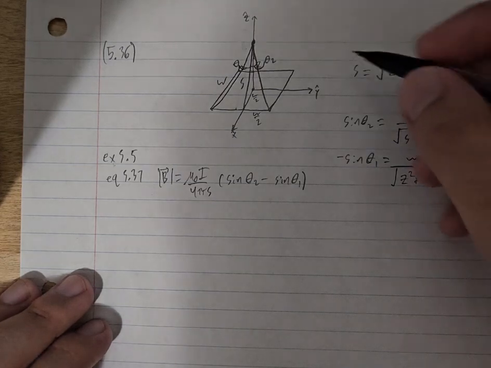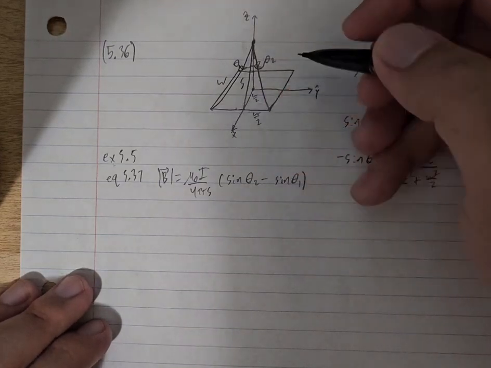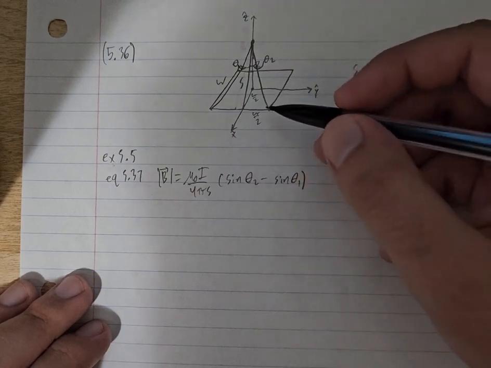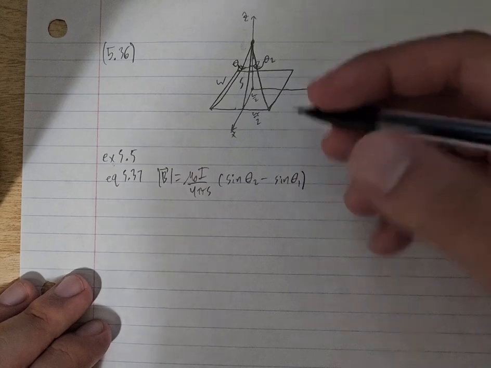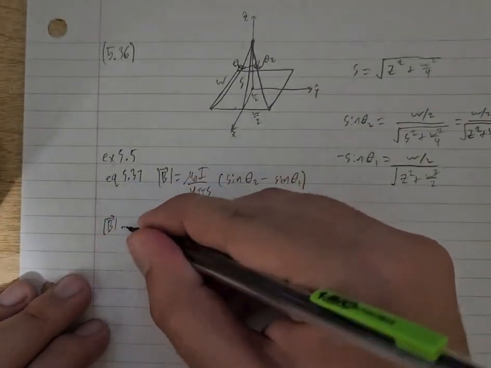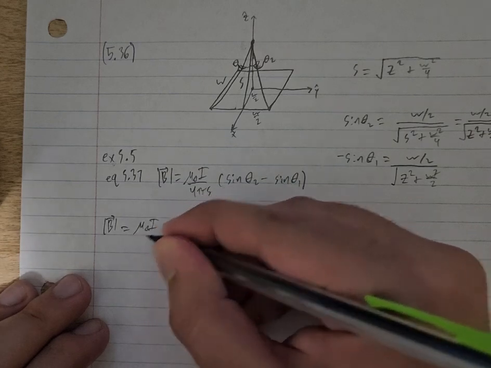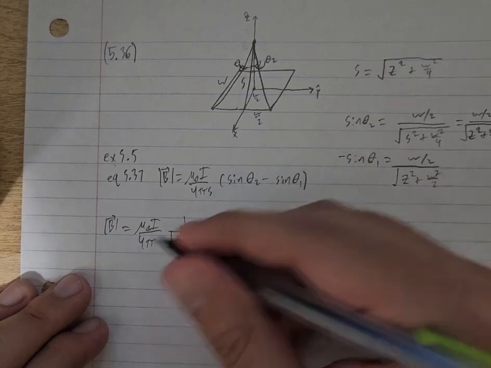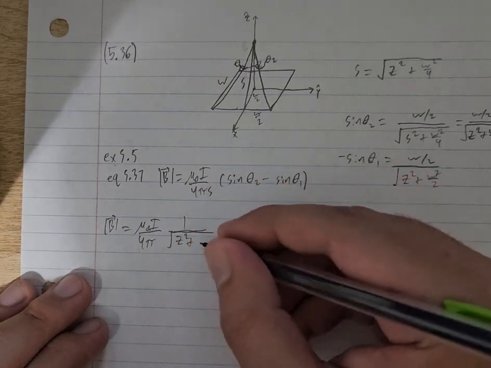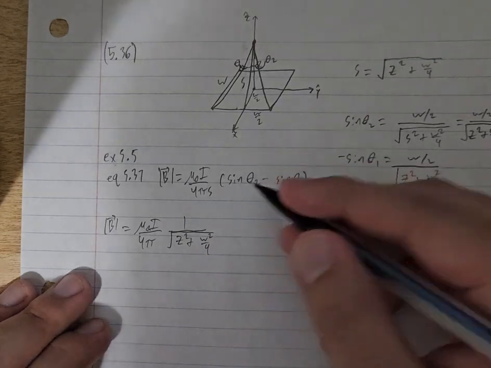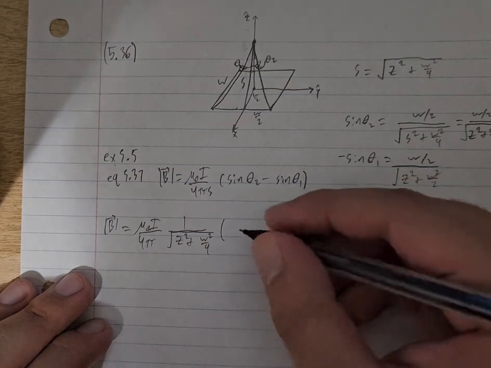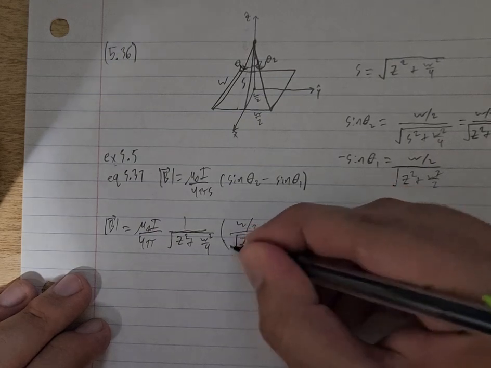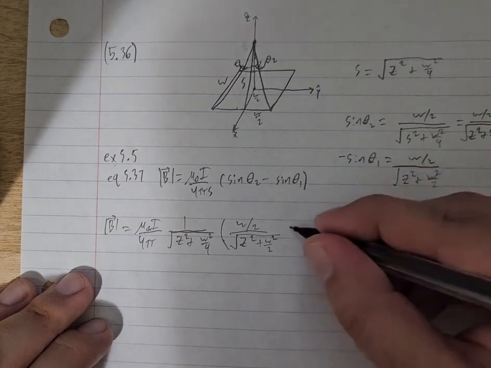Now that we have this distance S from this long wire here that we're approximating from this example 5.5, we can find the magnitude of this magnetic field from this side of the square loop to be mu naught I over 4 pi times this S, where the S value is the square root of Z squared plus W squared over 4, times sine theta 2 minus sine theta 1. Minus a negative makes a positive.